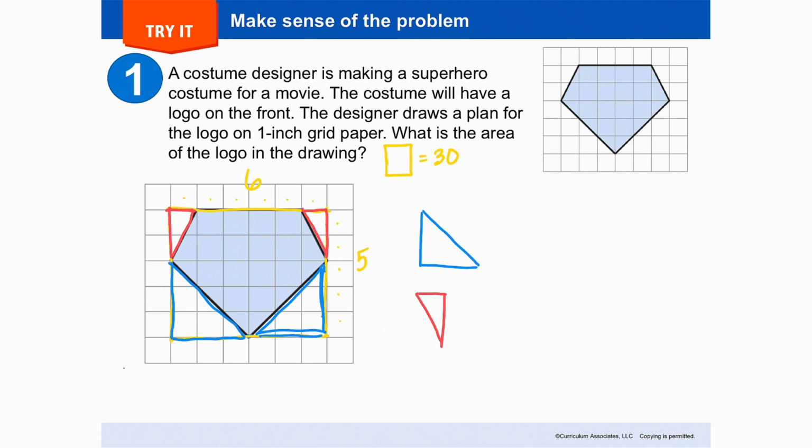So I can see here that this one has a base of 3 and a height of 3. This red one has a base of 1 and a height of 2. Okay, so we'll just start with this red one. Area equals half base, which is 1, times 2, my height. Area equals half of 2, which is 1. So this guy is worth 1 and this guy is worth 1.